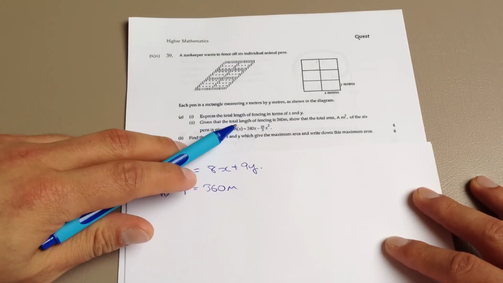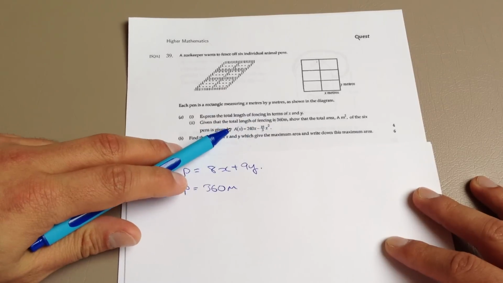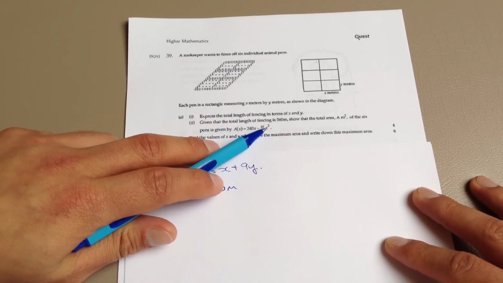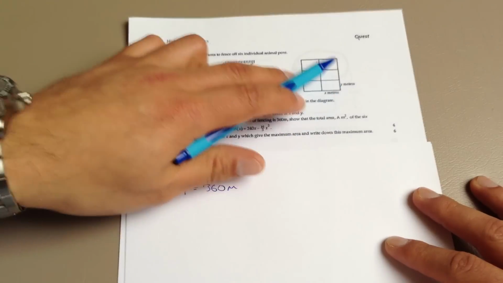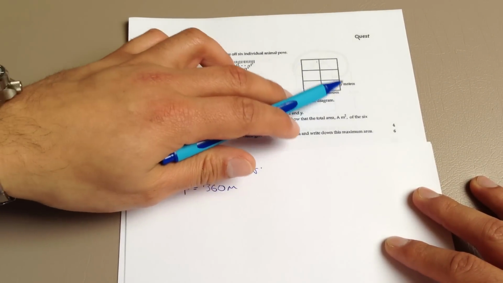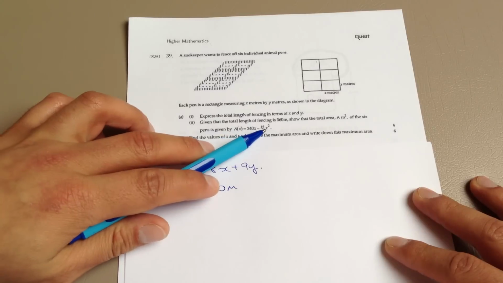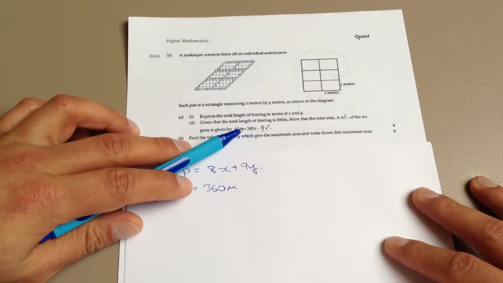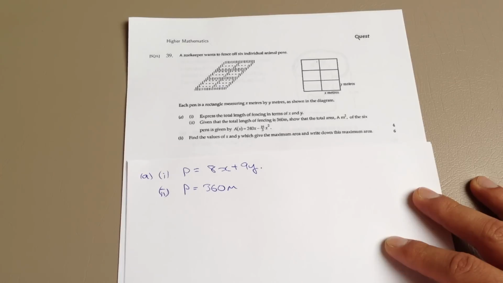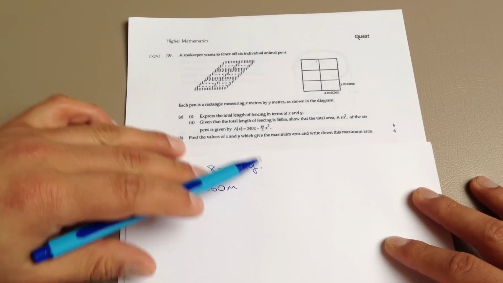Now, what you should really do is look at what they're asking you to prove or show or find. And you'll notice, we all know that area of a rectangle is length times breadth, which in this case would be the x's times the y's, but there are no y's in the expression that they want you to find. Hence, you have to find a way to replace the y's, and that's where the perimeter comes into play.